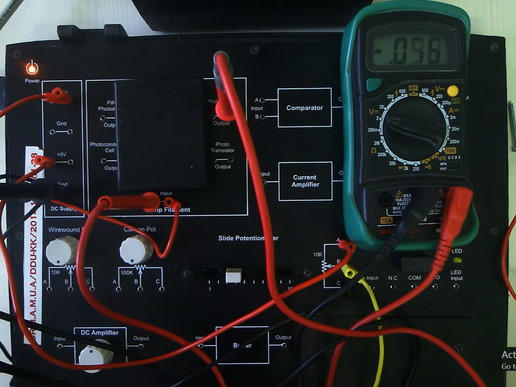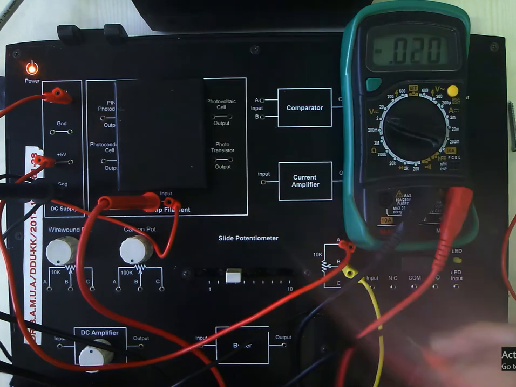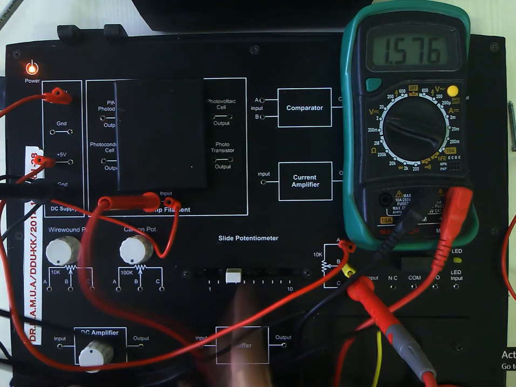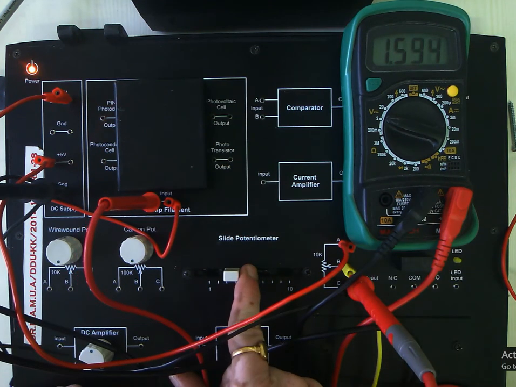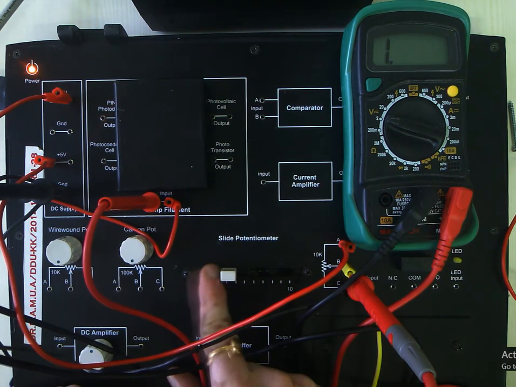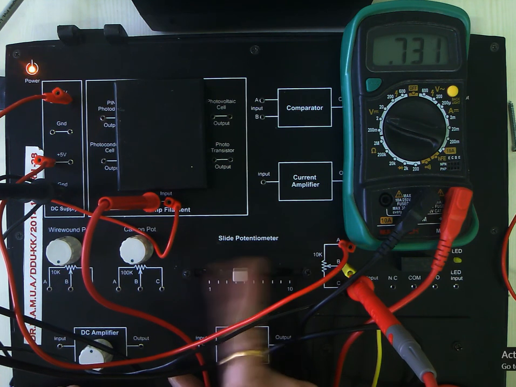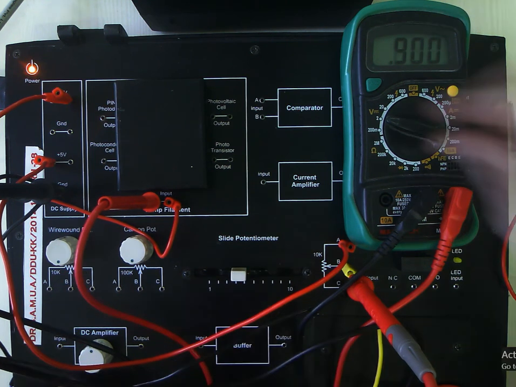So for the reference, we have to go below this. So we will be going for a 0.8 volt reference signal. So let us go for that. Okay, I'll be going for 0.8 volt.